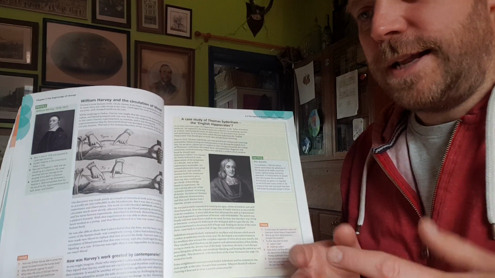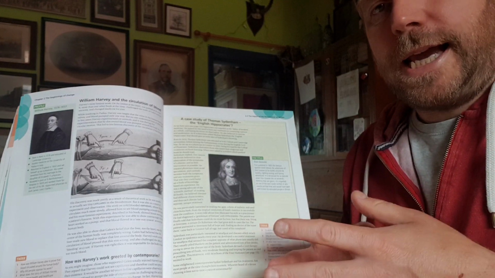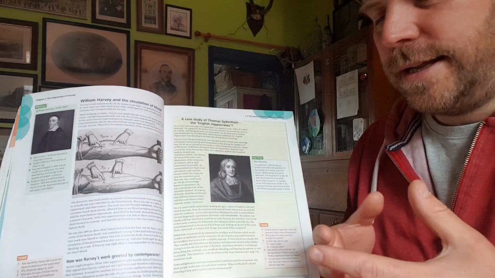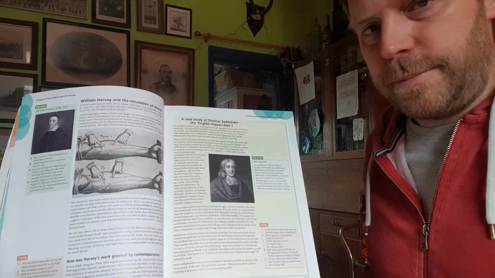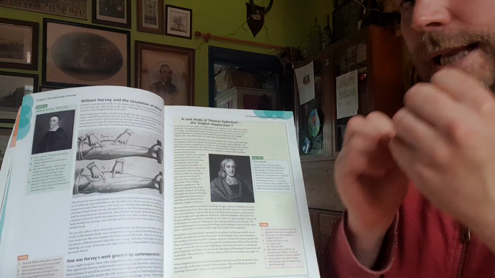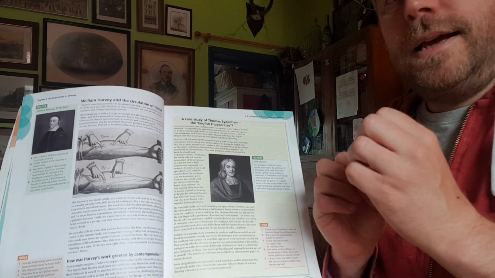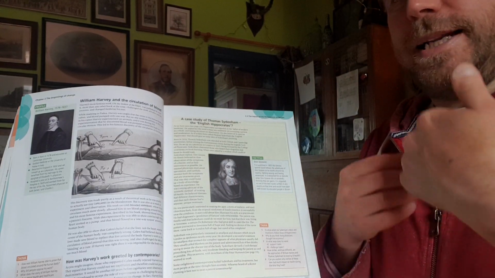He comes up with a theory. If blood circulates, then this should be the case. If blood circulates, then there should be some valves to help it get back to the heart, because it's got to come up from your legs. Otherwise, your blood would be pooling in your feet. If it circulates, it has to have these valves. That's my theory. I'm going to test that theory.